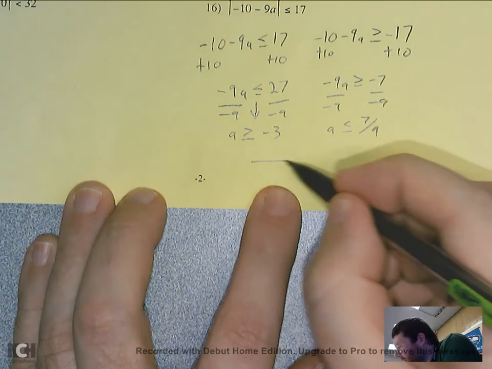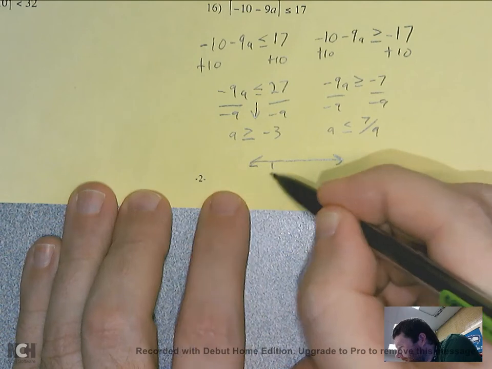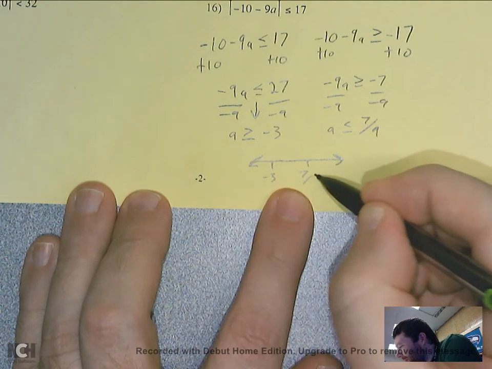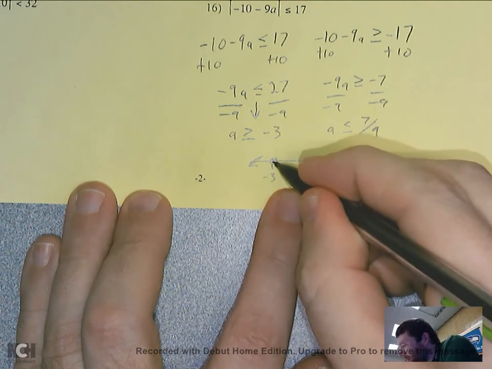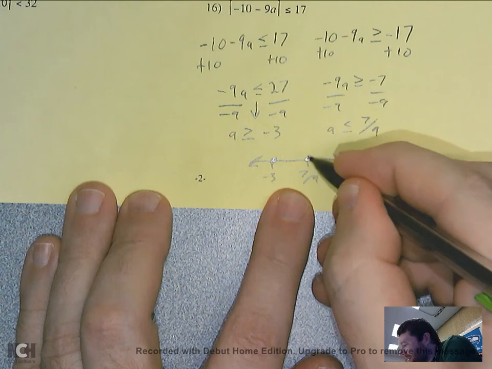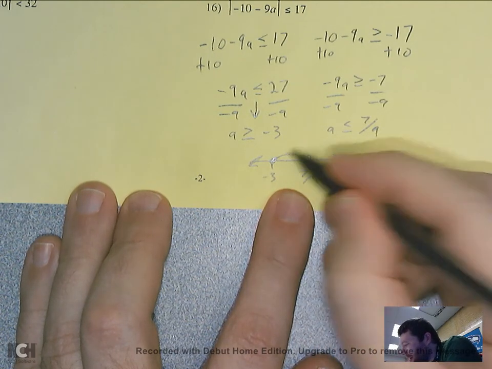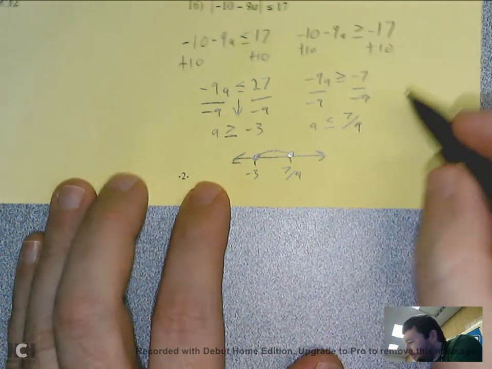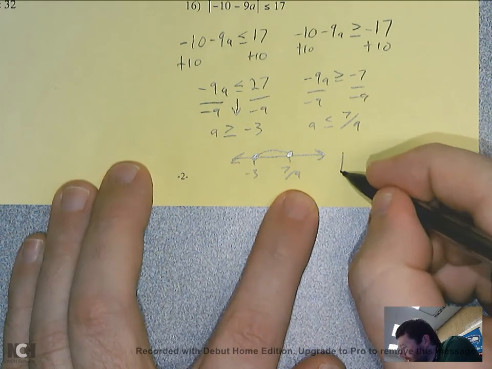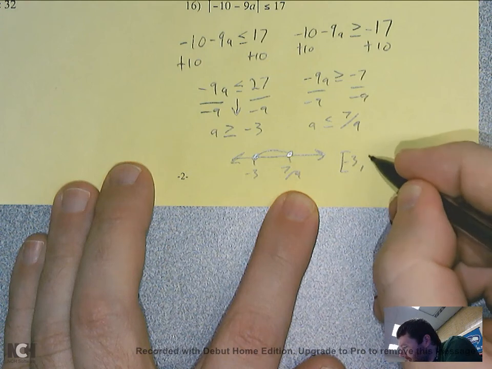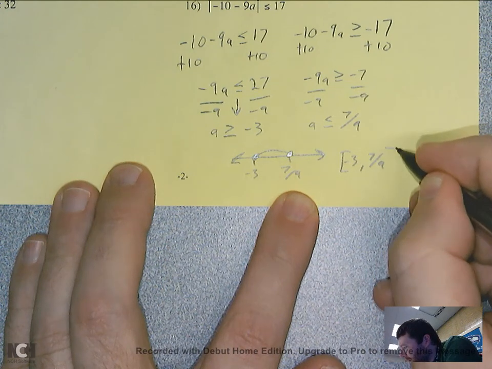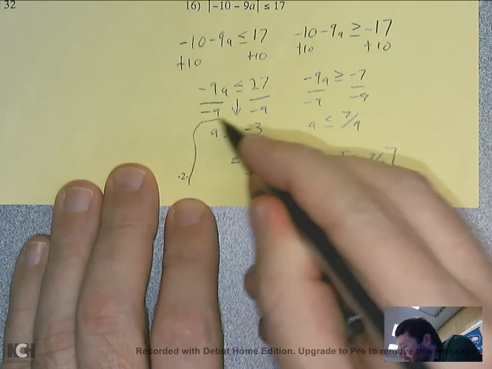So then I'm going to graph it. Negative 3 would come first, then it'll be 7 over 9. They'll both be closed circles. It's greater than negative 3, so it's going to go to the right. It's less than 7 over 9. They're going to meet in the middle. So my interval notation would be bracket, negative 3, and then 7 over 9, bracket, and that would be my answer.